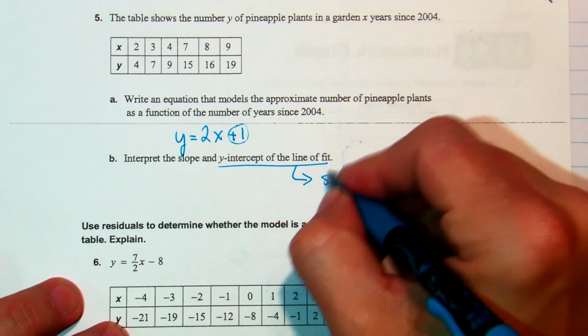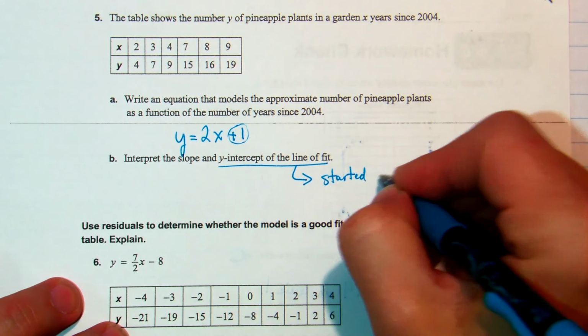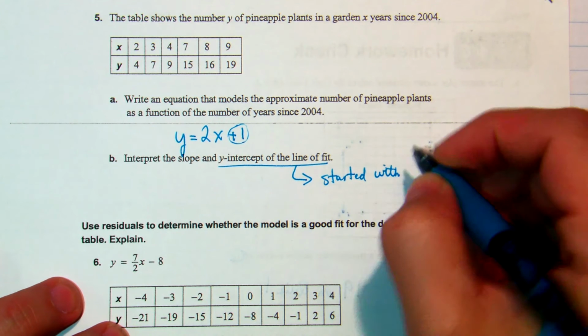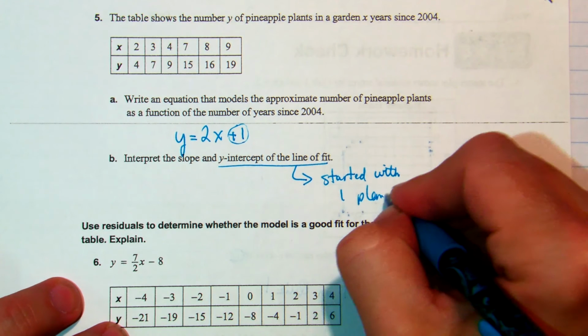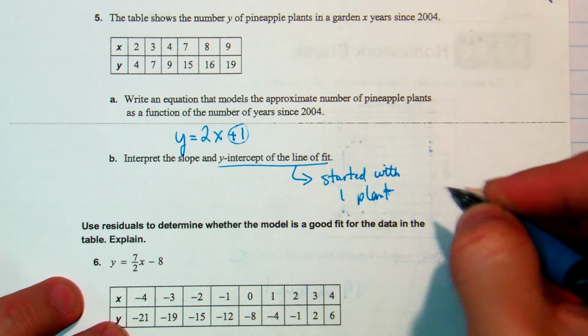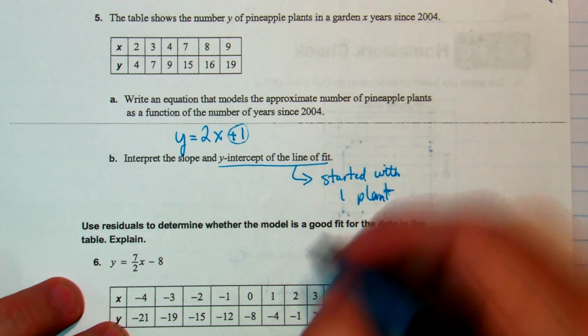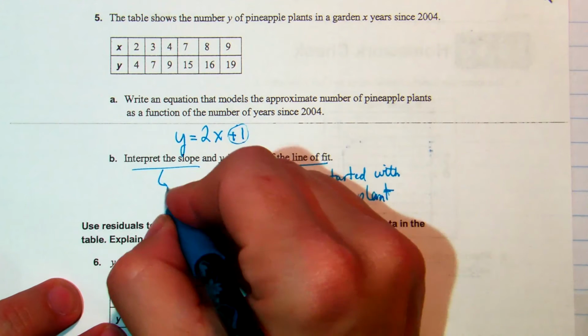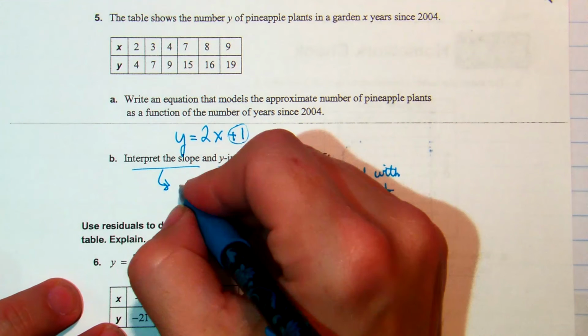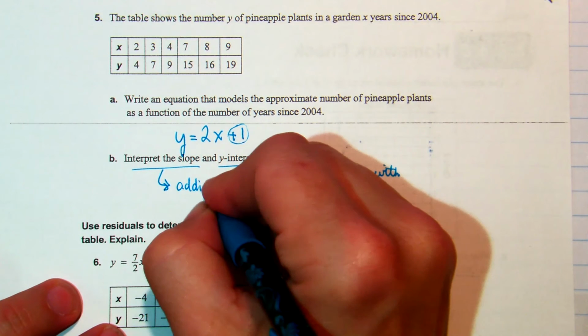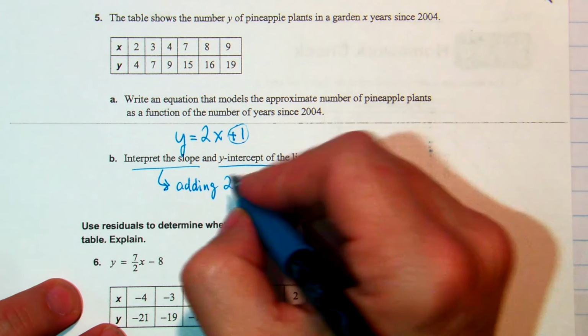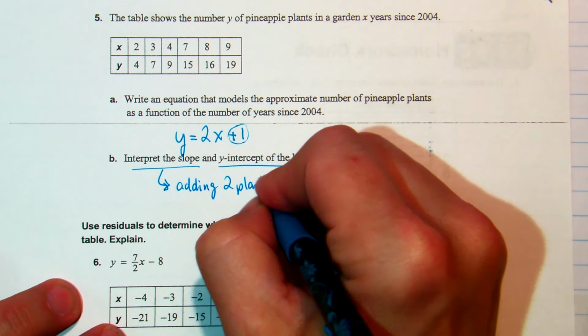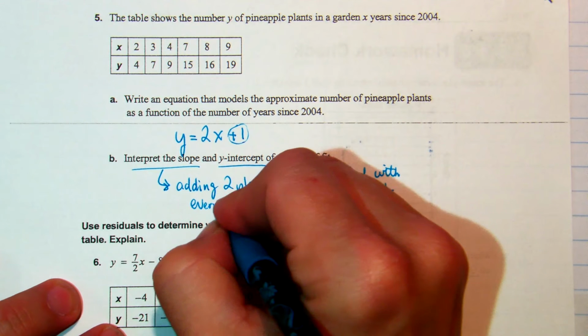That means we started with one plant. And then the slope tells us that we are adding 2 plants every year.